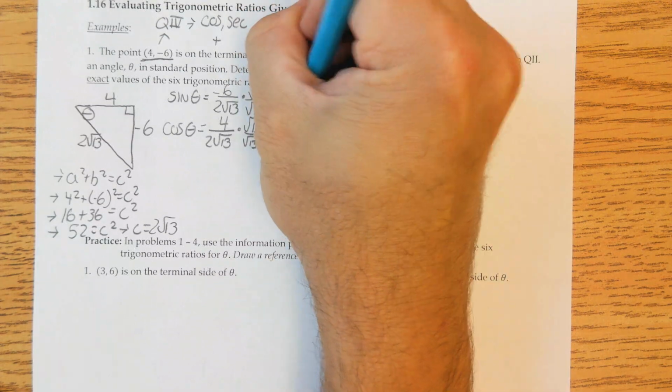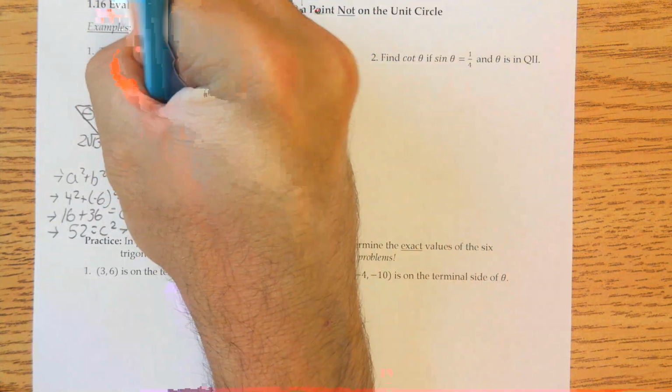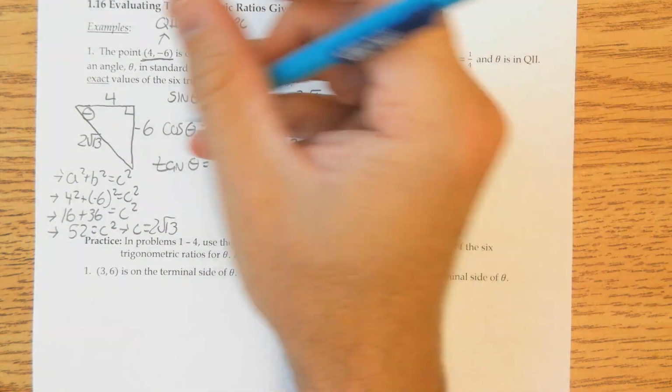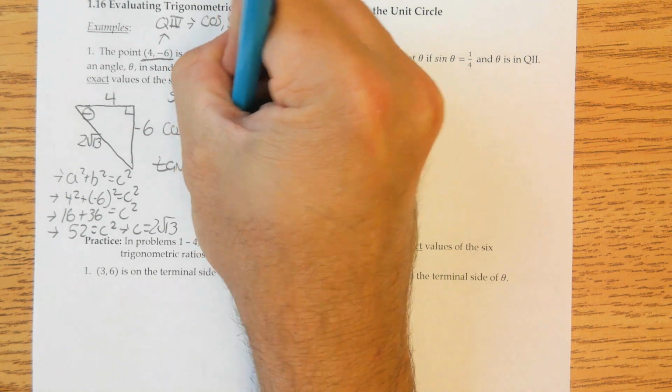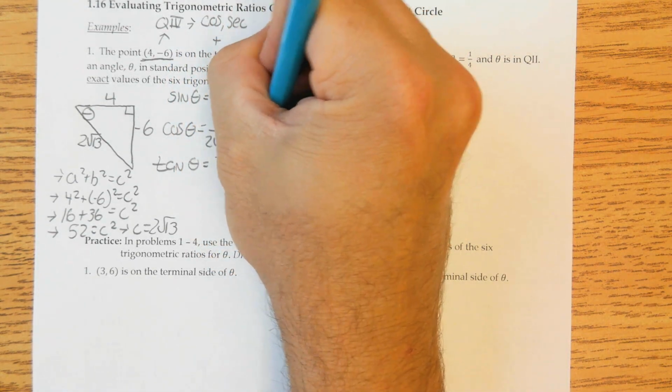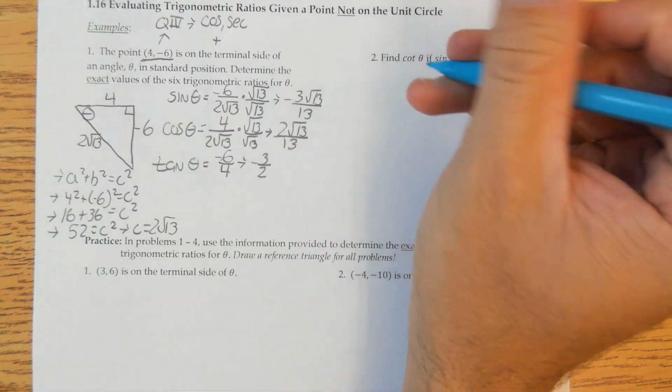Okay, tangent. Thankfully, very easy here. Opposite over adjacent. So negative 6 over 4, which ends up being negative 3 over 2. Please simplify.